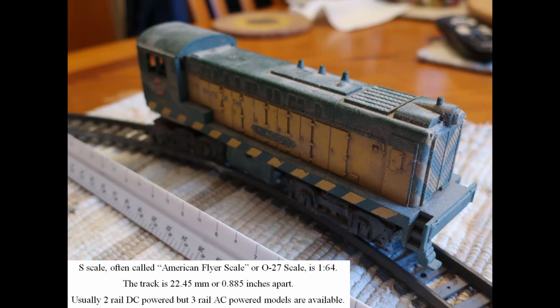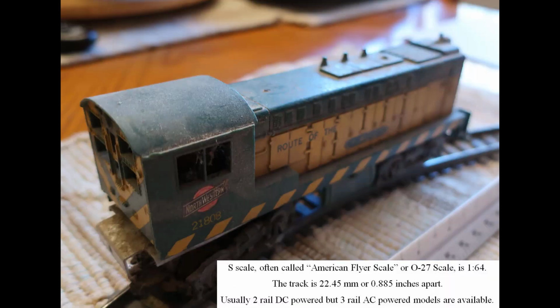It's gone through many, many floods. It's been damaged. It needs to be fixed. I haven't had time. I haven't had the resources. I'm working on other trains. The gauge on this is 22.45 millimeters apart, or 0.885 inches apart. Every one I've ever seen is a two-rail DC system, and this one here, I have dreams of getting it up and running. And Northwestern, which is two words, is actually a rail company that's from my hometown of Chicago. So this one has some special meaning for it.